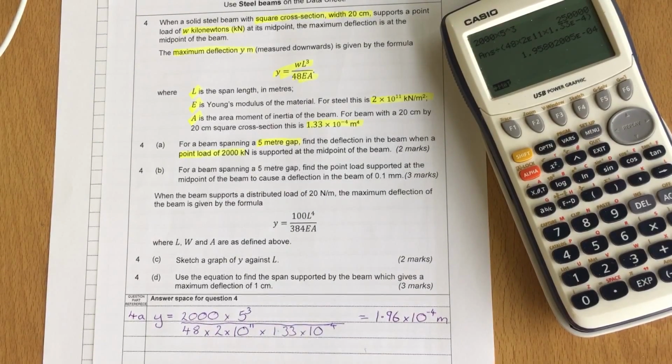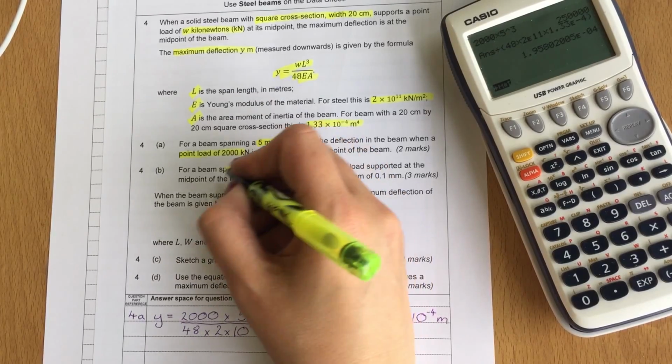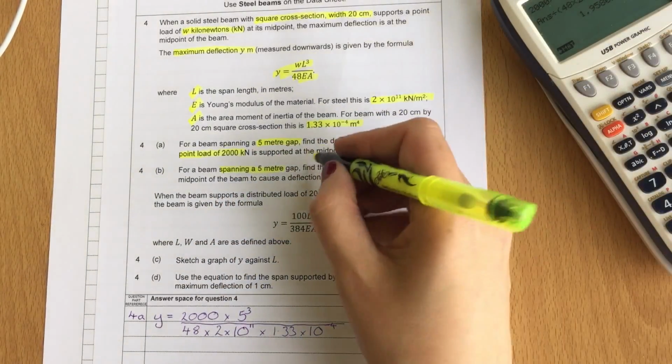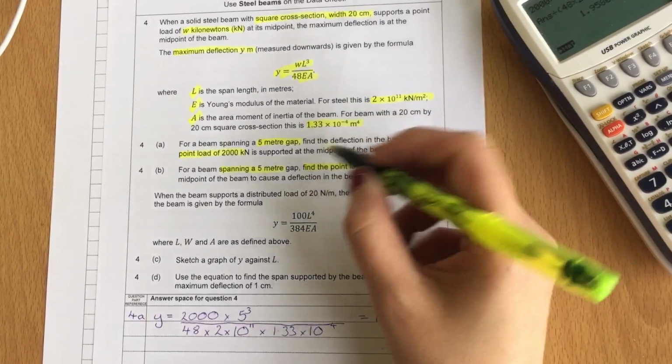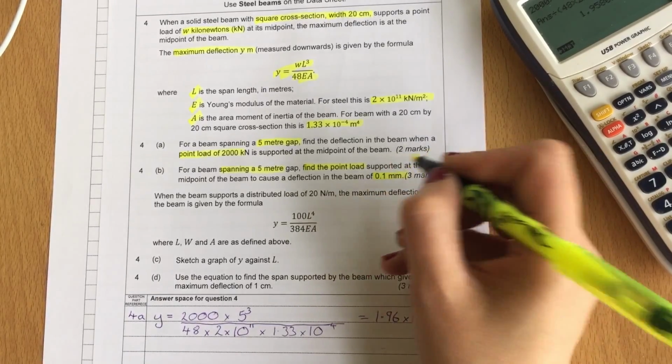Okay, right. So for a beam spanning 5 meters, find the point load. So we don't know W, supported at the midpoint of the beam to cause a deflection.